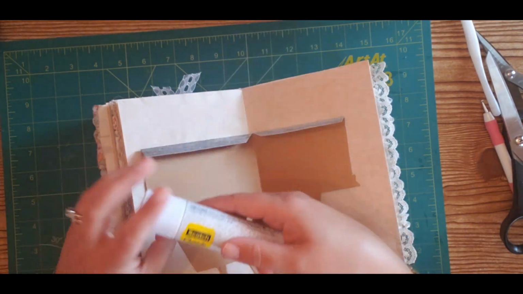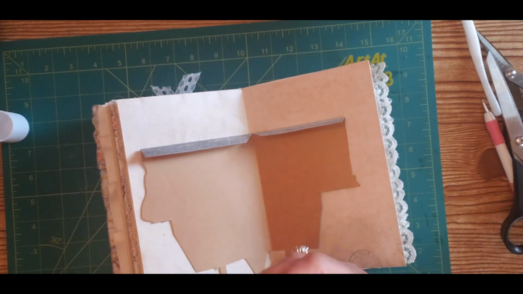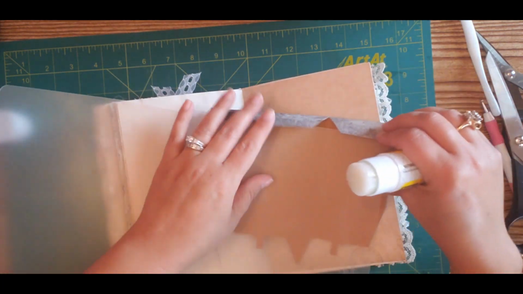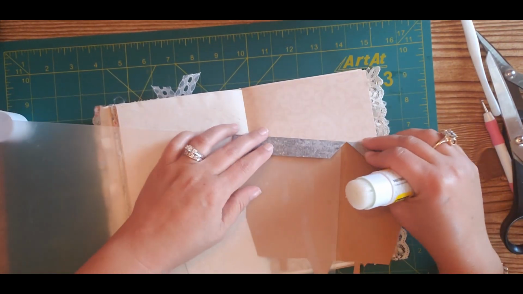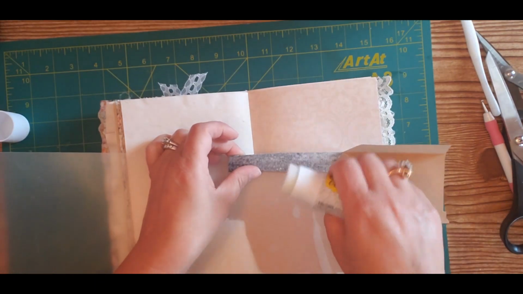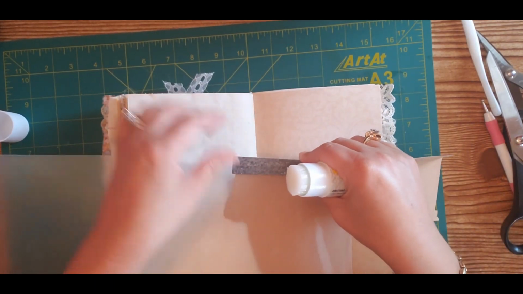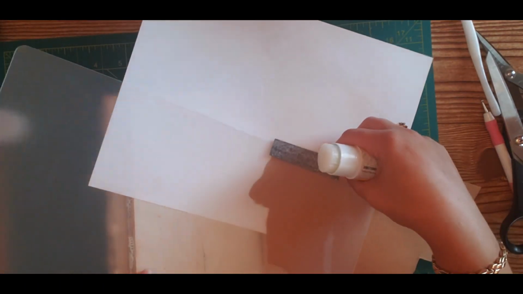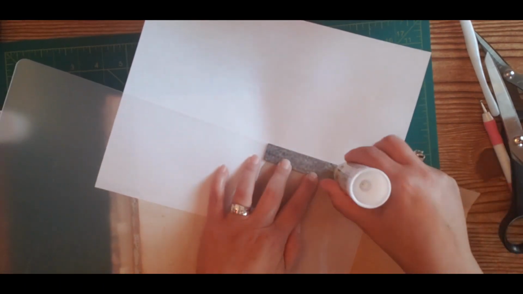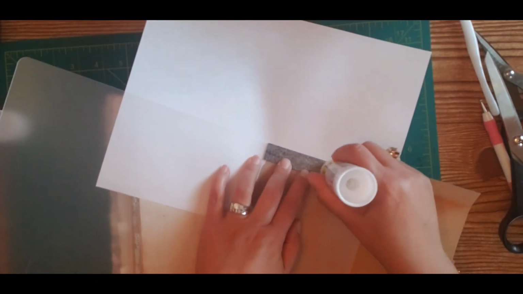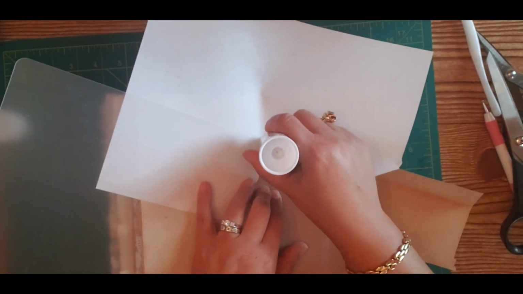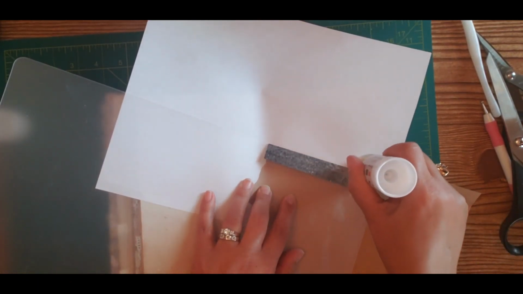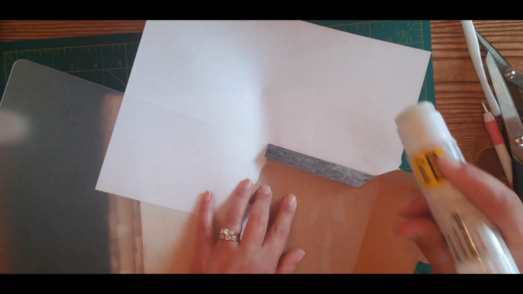I'm going to go with a Scotch Create glue stick, and I'm going to put some glue only on one flap. This flap right here. Okay, so I'm going to use a scrap paper here to make sure that I don't get my glue anywhere else, and I make sure that I have very good coverage. So there, I added some glue.